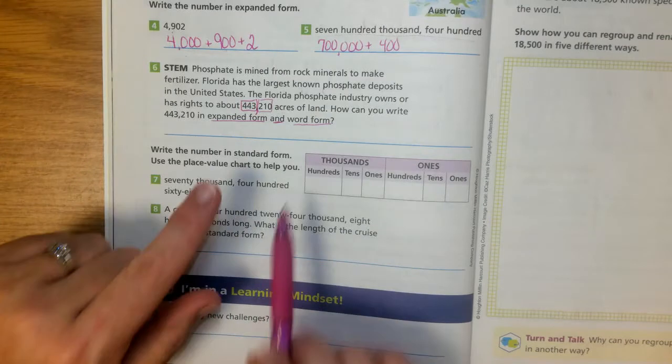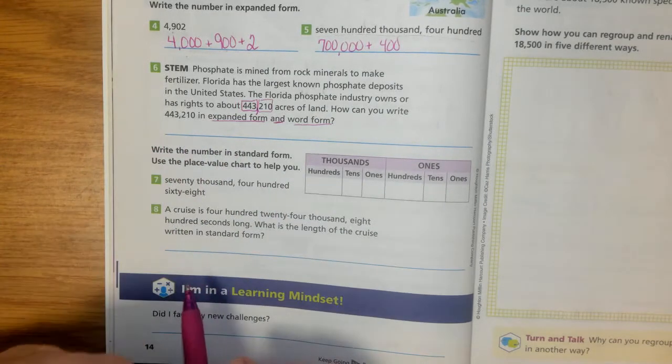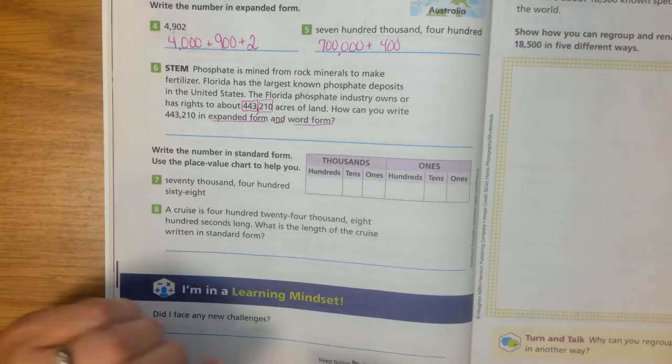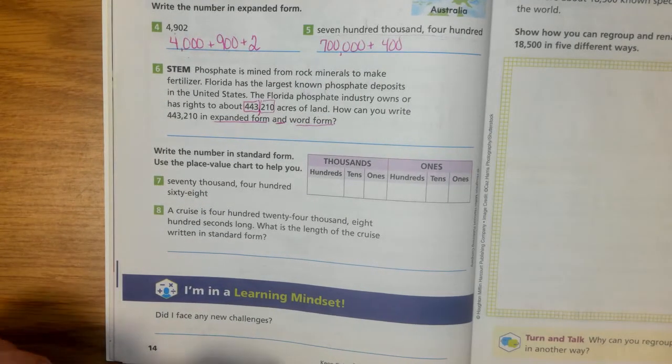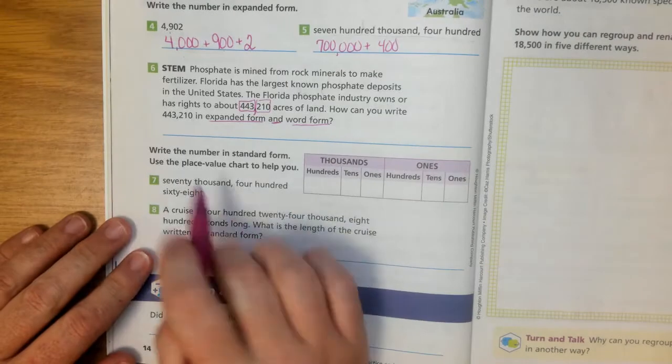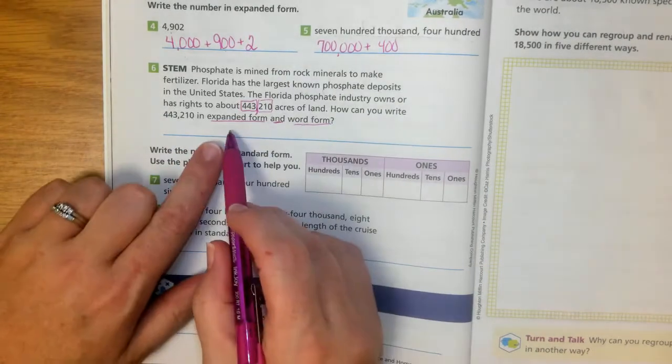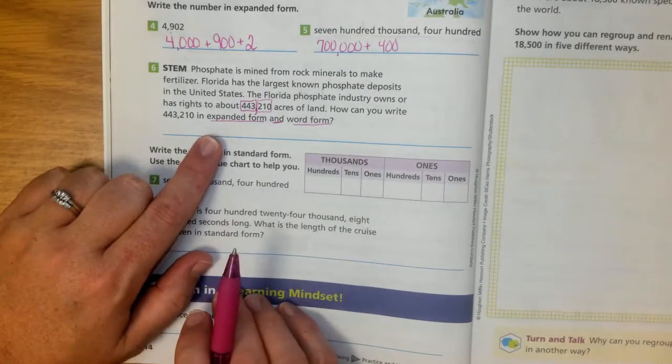Now, this is tricky because it's a long number and they only gave you this little bit of line. So you just have to be careful. If you're a kid who writes really big, you might want to be a little more careful about how you write it so that way you can fit it. And you do have some space underneath. So first we're going to write it in expanded form.